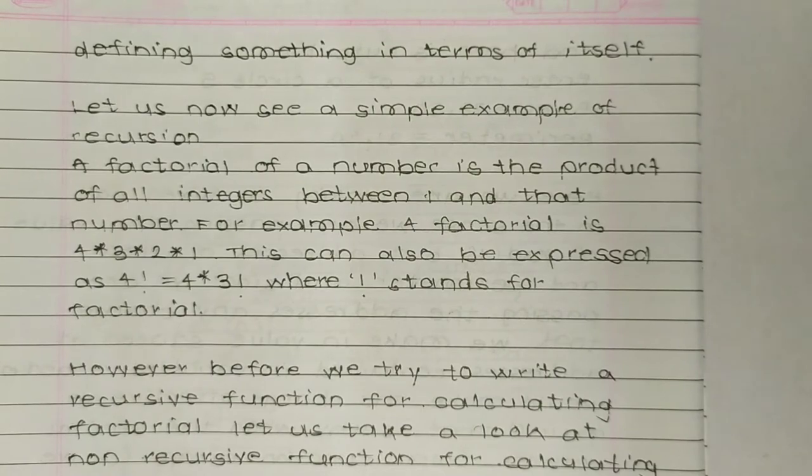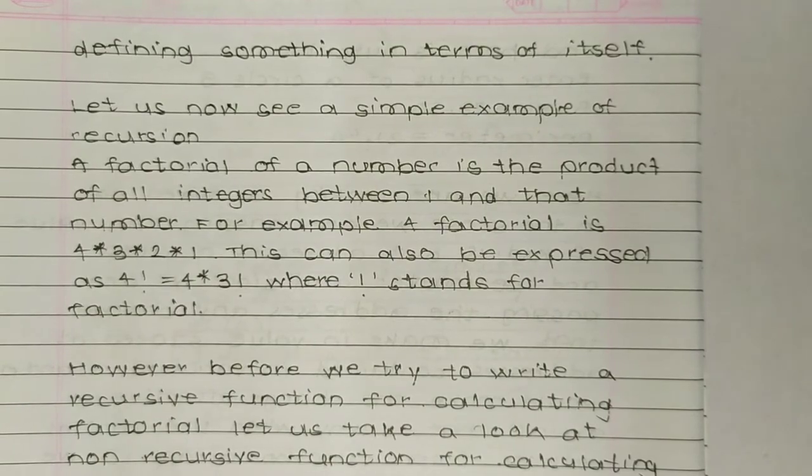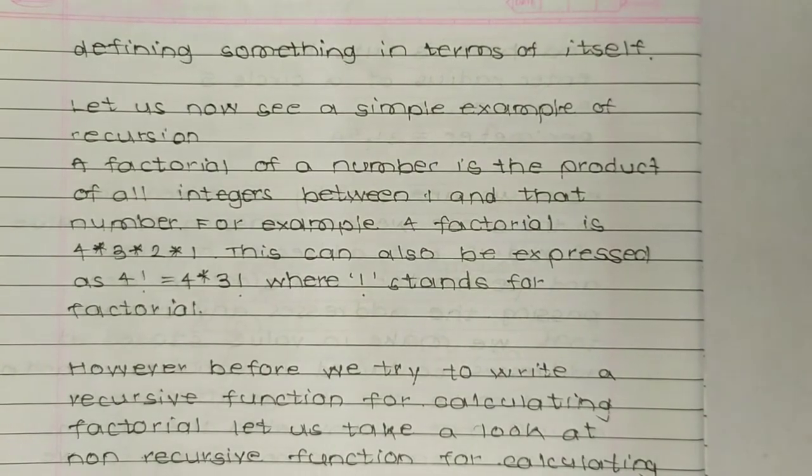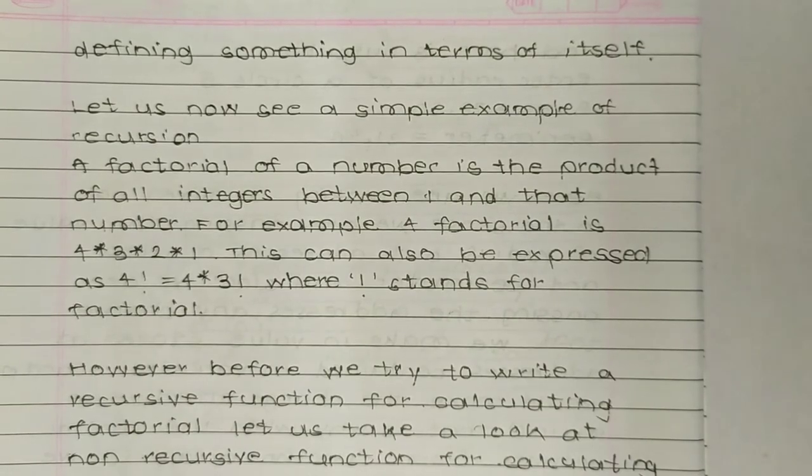For example, 4 factorial is 4 into 3 into 2 into 1. The star is written here because in C language multiplication is done by star. So 4 star 3 star 2 star 1. This can also be expressed as 4 factorial is equal to 4 into 3 factorial. This sign stands for factorial.